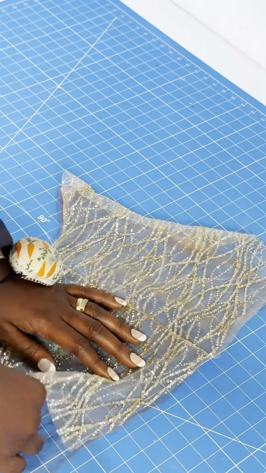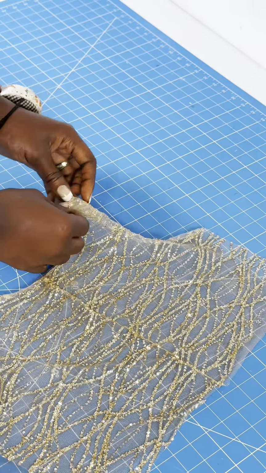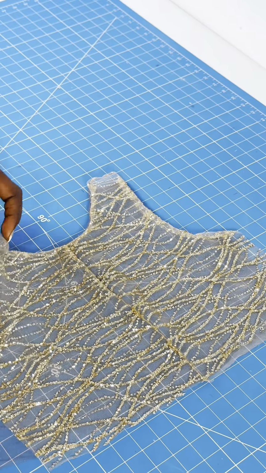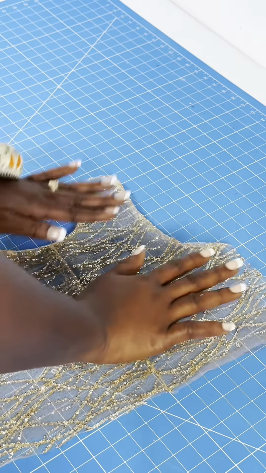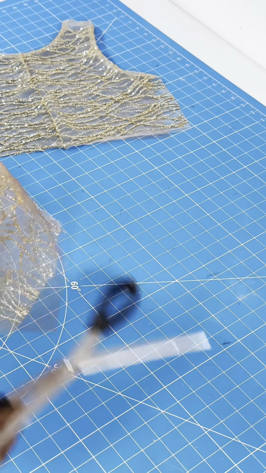Take note, when you want to press this, you don't press from the lace, you press from the back. So that means you have to be using like an iron protector or fabric protector on the bodice before ironing. You don't iron on the lace, you iron from the back. Please take note. So for this back also, I'm going to be doing the same thing.